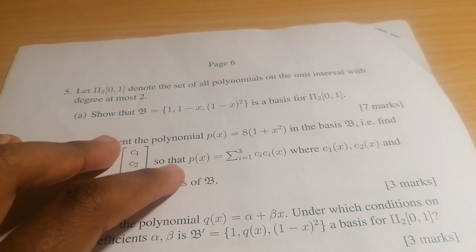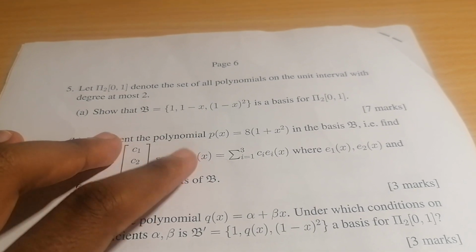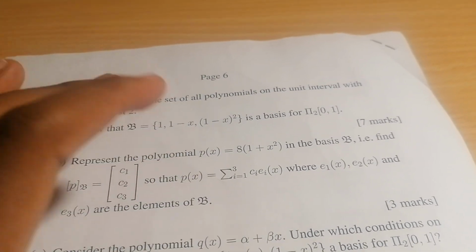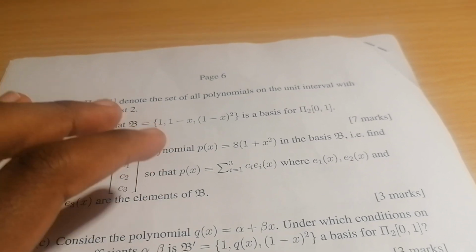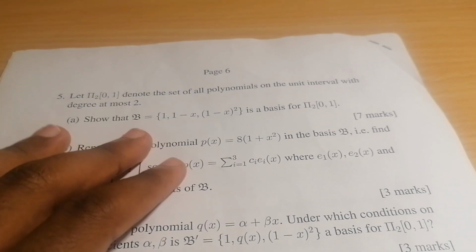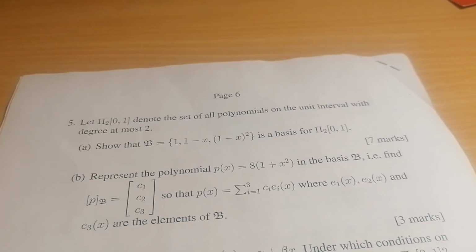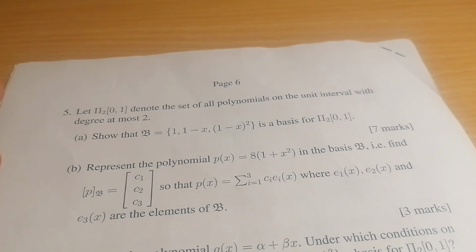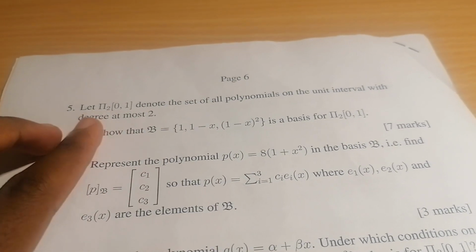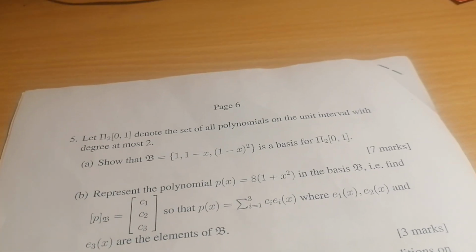I set them all equal to 0, and then put the coefficients in a matrix, and then I showed that that matrix is full rank, therefore it has an inverse, and that inverse basically means that all three alphas can only be 0 for the linear combinations to be equal to 0.